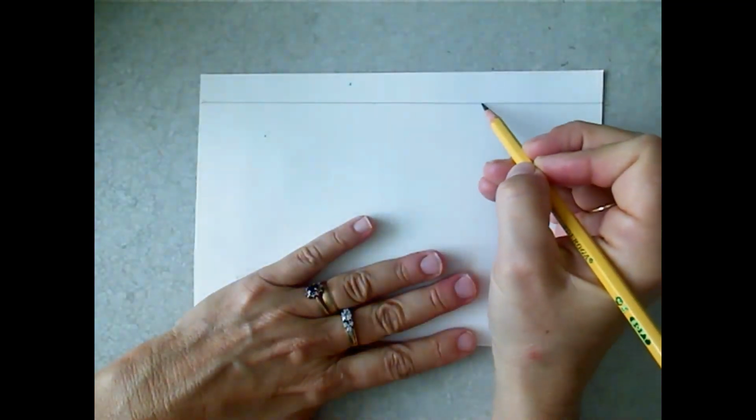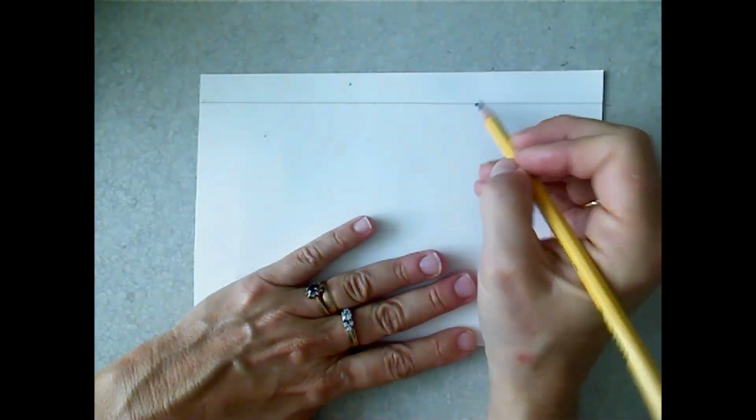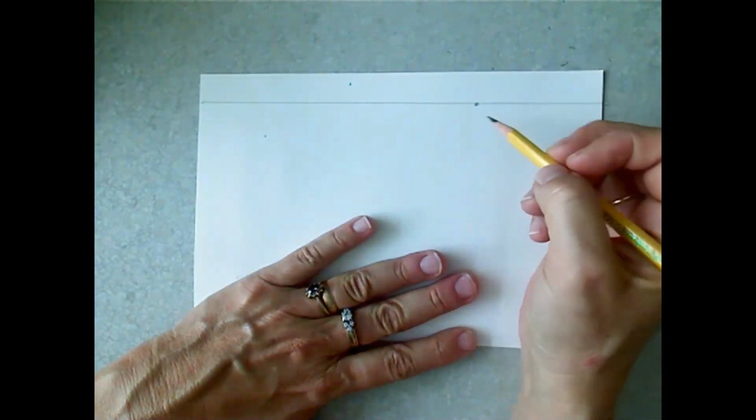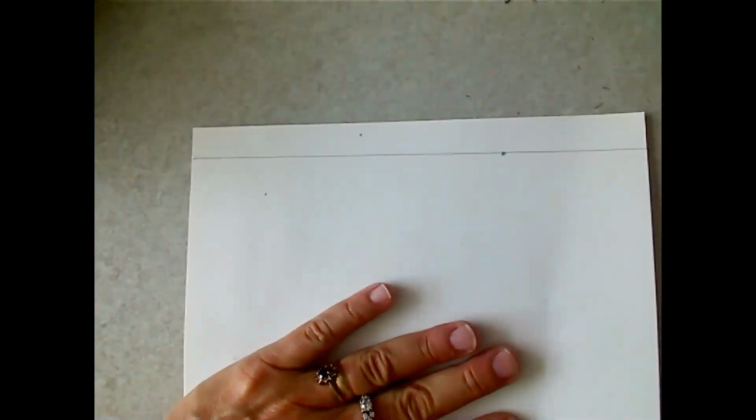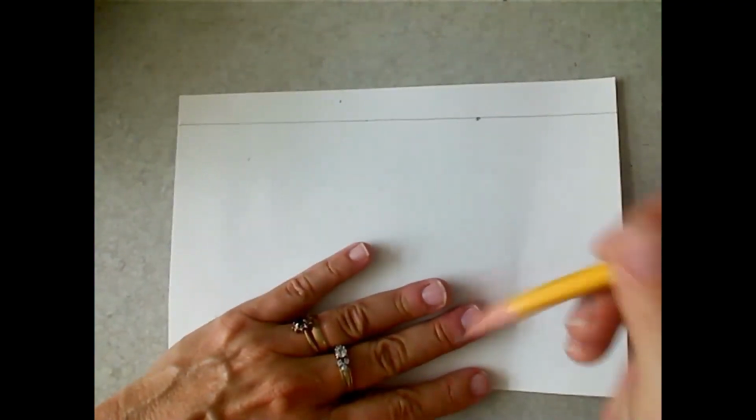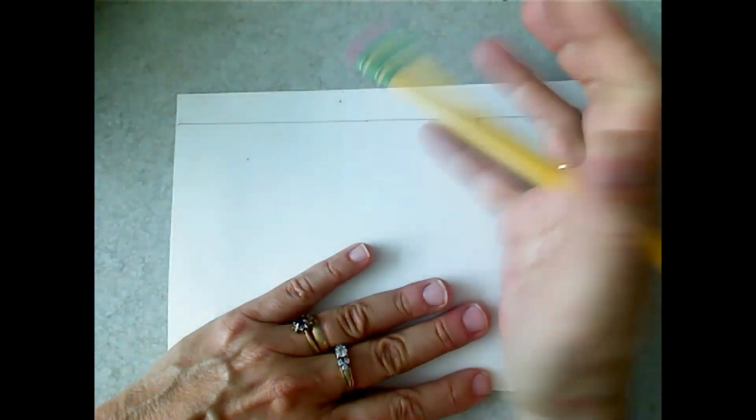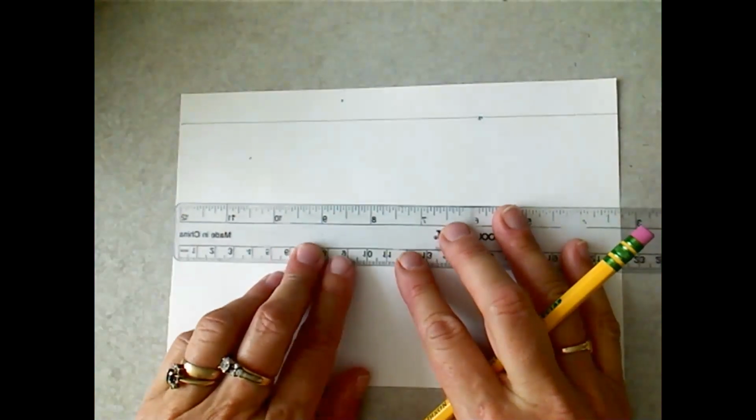The next thing that we're going to do is what? What do we need with one-point linear perspective, Reagan? Vanishing point. And one thing that we're going to do a little different is instead of putting the vanishing point right in the middle, we're going to put it to the right or to the left. I just made mine kind of like a dot, but don't feel like you have to make it that wide. Keep it a point.